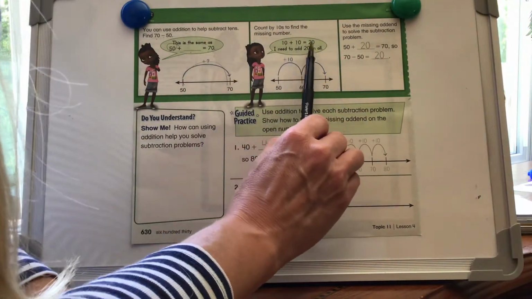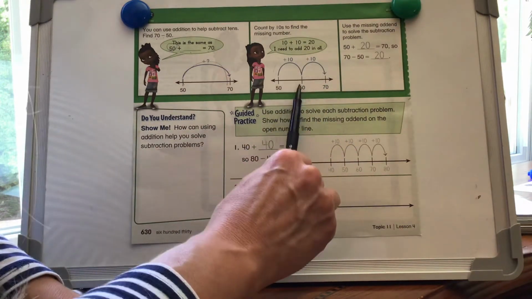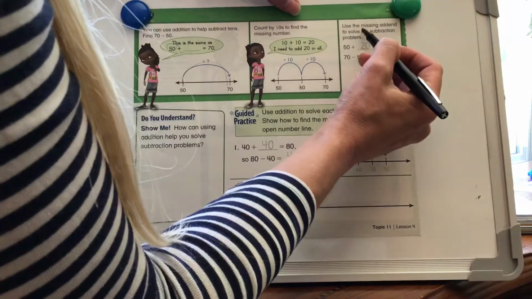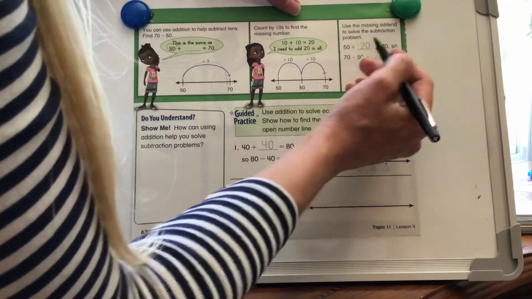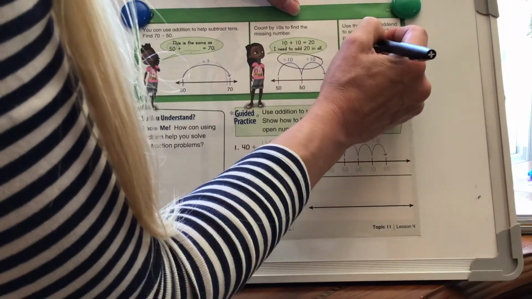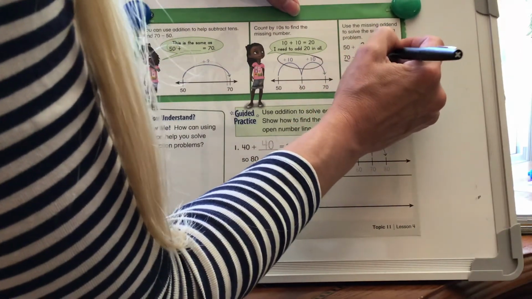10 plus 10 equals 20. I need to add 20 in all. So 50 plus 10 is 60, plus 10 more is 70. So use the missing addend to solve the subtraction problem. So 10 plus 10 is 20. So 50 plus 20 equals 70. So 70 minus 50 is also 20.